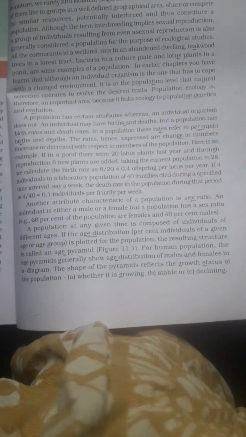It was offspring per lotus per year because in the question it's given that there were 20 lotus plants last year, so with respect to years, this is why per year. Here, why per week? Because it says a week, given during a specified time interval: say a week, say a day, say a month. So 4 divided by 40 gives 0.1 individuals per fruit fly per week.